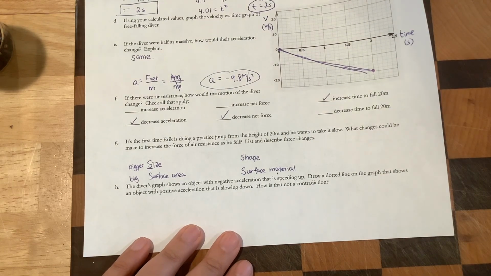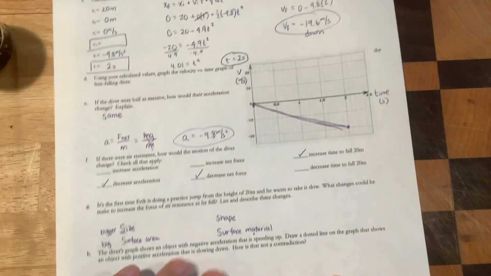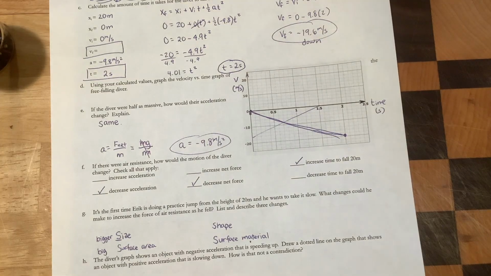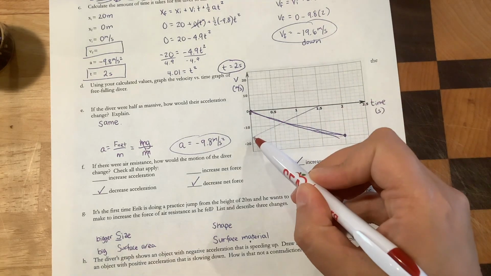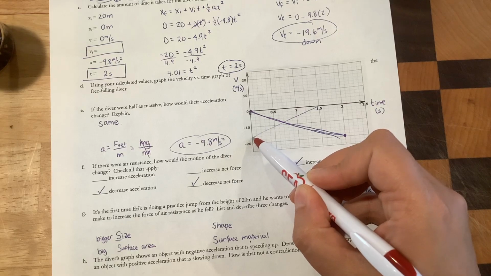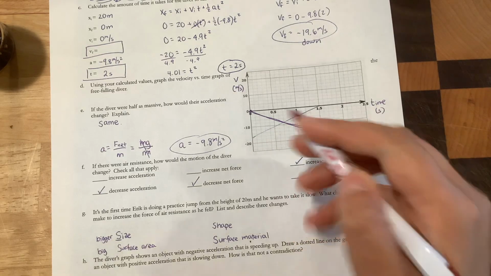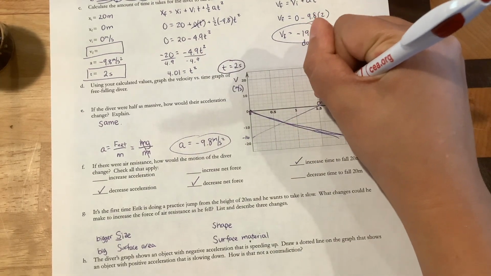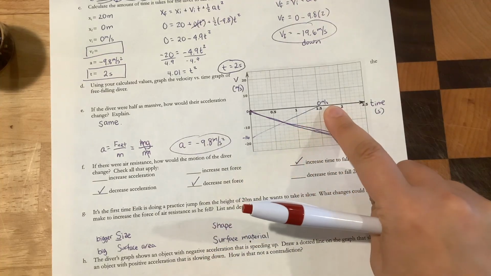Finally, on this page, a graph that shows positive acceleration that is slowing down is actually going to look something like this. How do I know they have positive acceleration? It's got a positive slope. How do I know it's slowing down? Well, if you started with a speed of negative 18 meters per second and you went to 0, then your speed is getting closer and closer to 0.